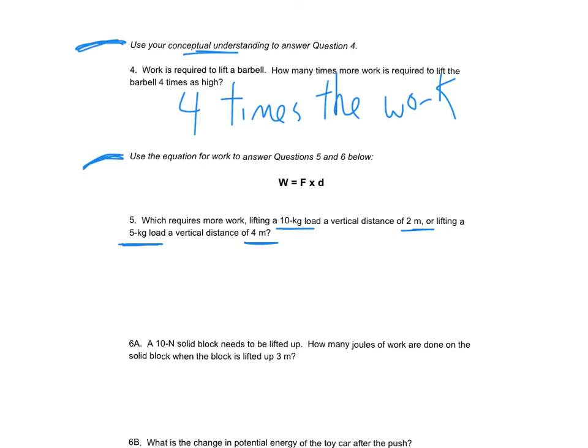And we'll actually see that using the equation, but it will be a little bit tougher to use the equation because technically these are masses, and I need to plug the force that's applied to the object in here. So I know my answer because I analyzed it conceptually. But now I'm going to use the equation for it.